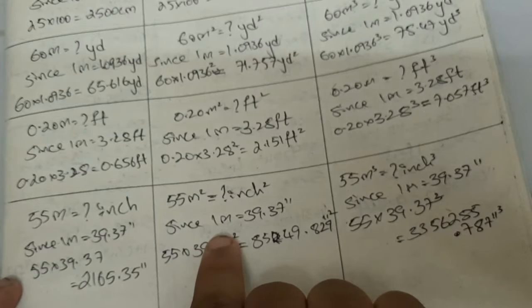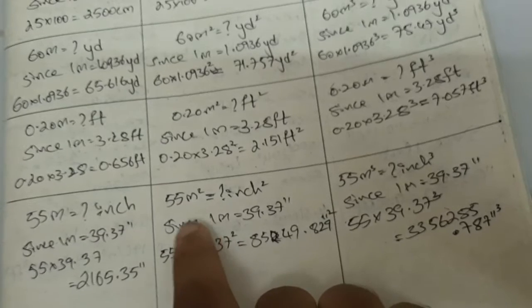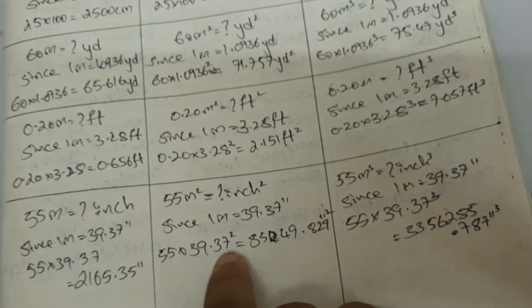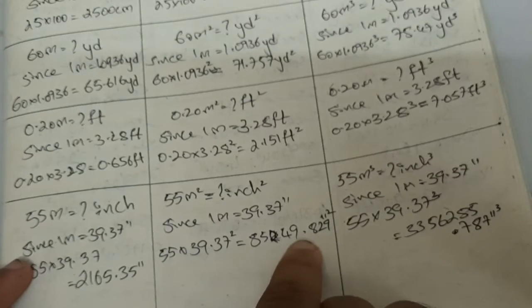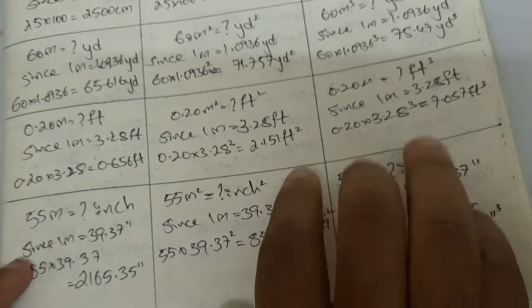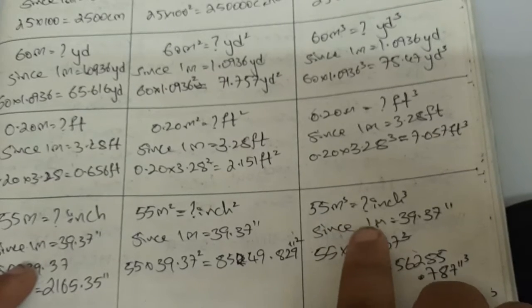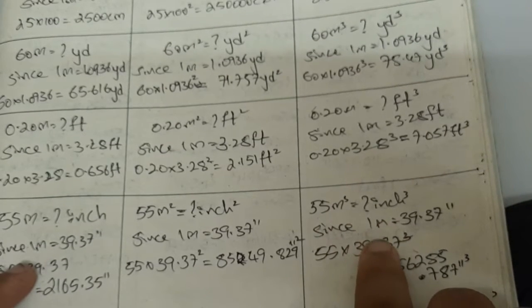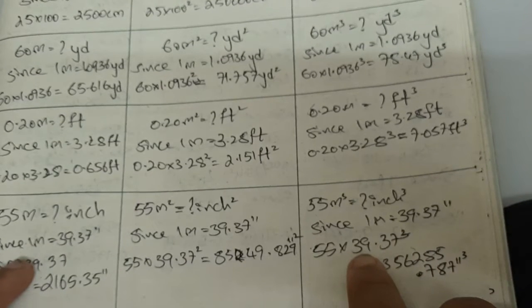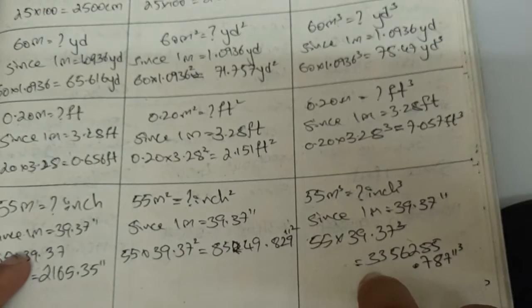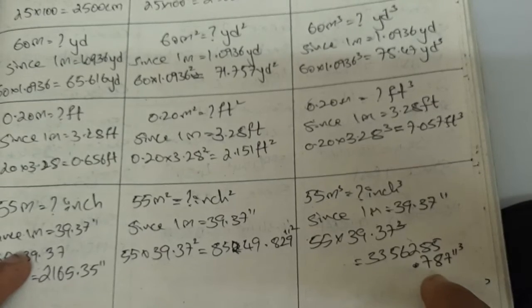Now 55 meters square is equal to how many inches square? So since 1 meter is equal to 39.37 inches, we multiply 55 with 39.37 square, which gives us 85249.829 inches square. Now coming to the third dimension, 55 meter cube is equal to how many inch cube? So since 1 meter is equal to 39.37 inches, we multiply 55 with 39.37 cube, which gives us 3356285.787 inch cube.